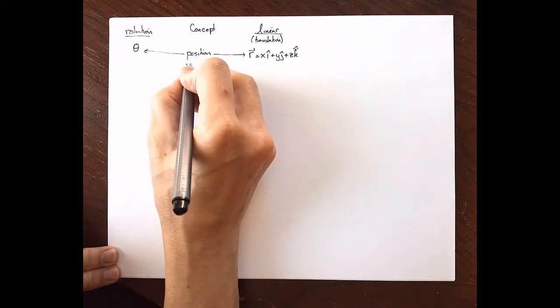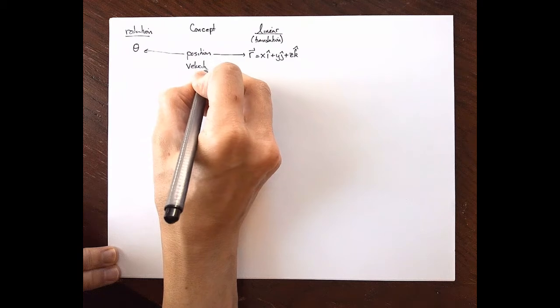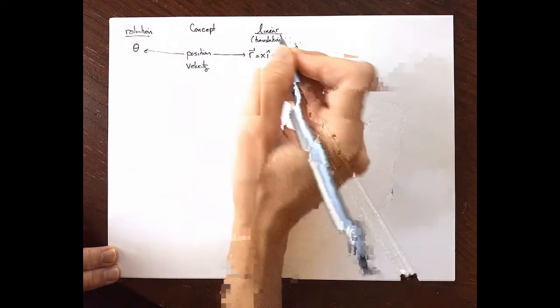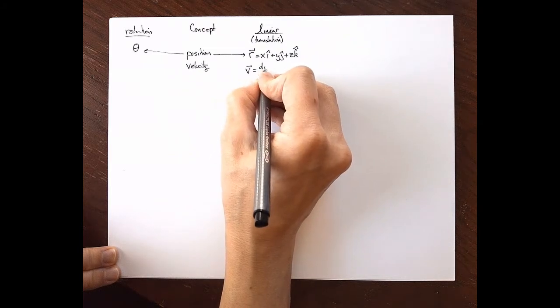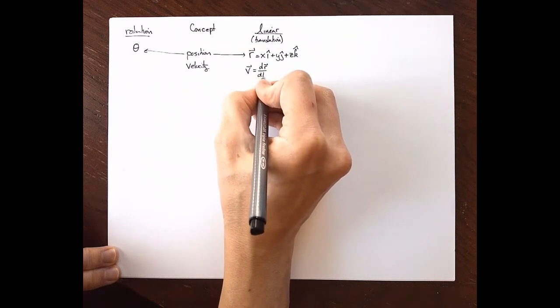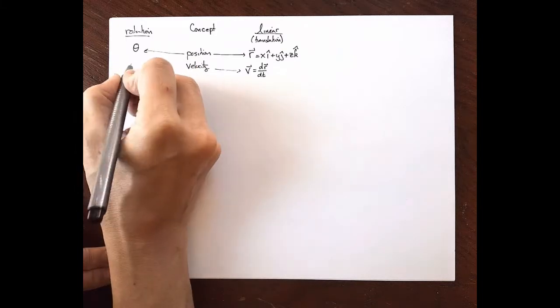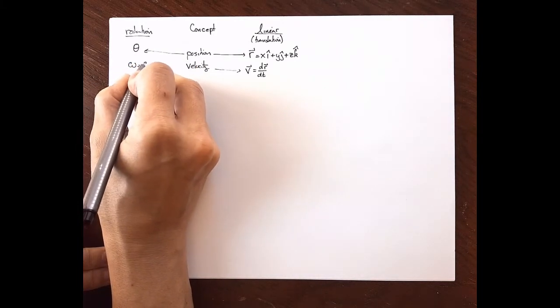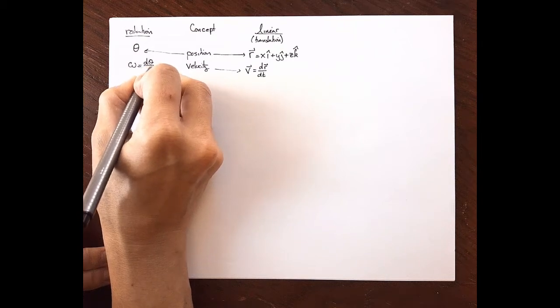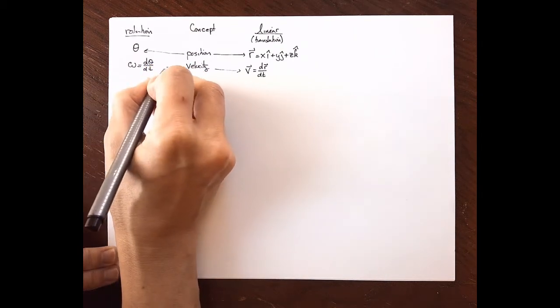But we also have velocity, and we met that in the linear world. Velocity was just the derivative of the position with respect to time. And that's also true in the rotational world. The angular velocity, omega, is equal to the derivative of the position with respect to time.